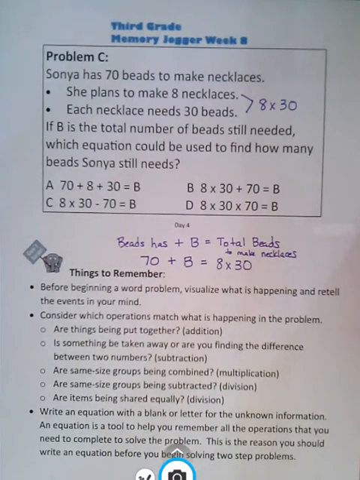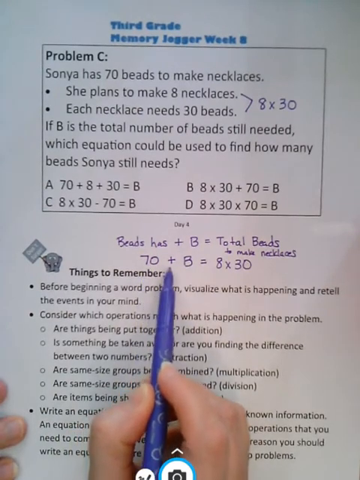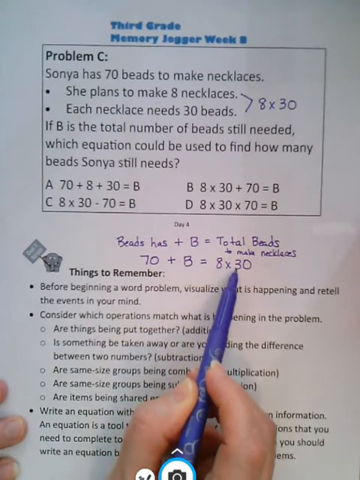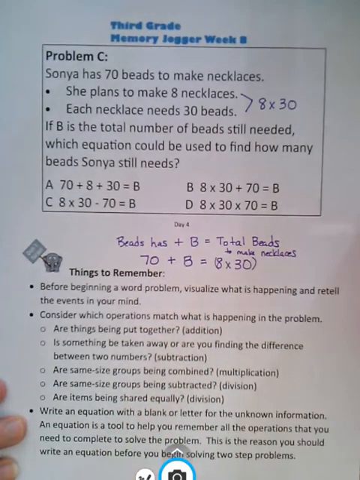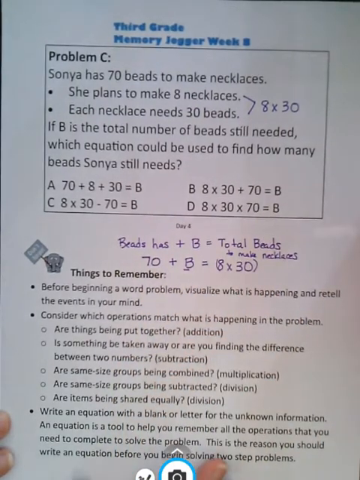So what happened? Why did our equation not work? Well, I also need to remember that addition and subtraction are related, and multiplication and division are related. So it's possible that it's the same equation in a different order. So remember when we were thinking about subtraction, we said if you're finding the difference between two numbers, that could be subtraction. So here we're thinking about 70 plus B equals 8 times 30. That's the total number of beads. I see all of the equations are equal to B, so I need to write a related equation that helps me solve this problem.